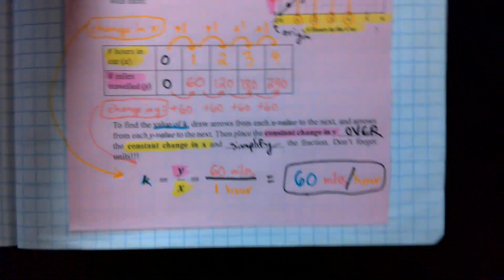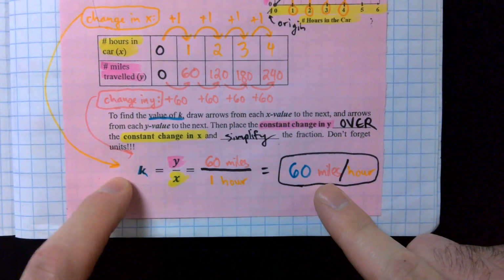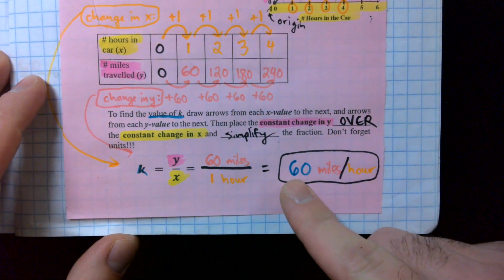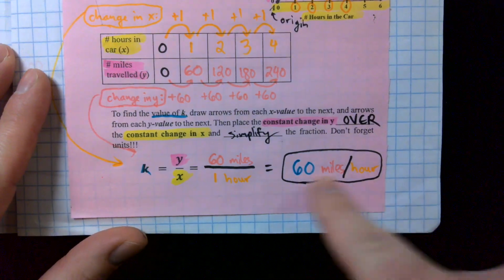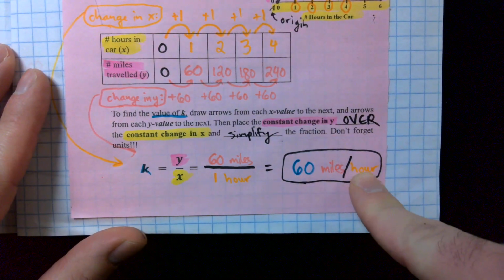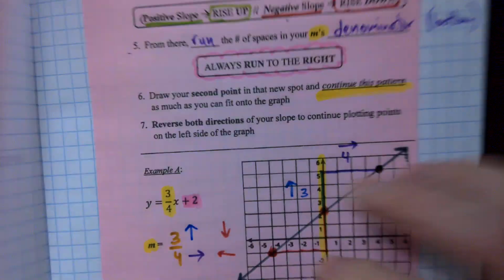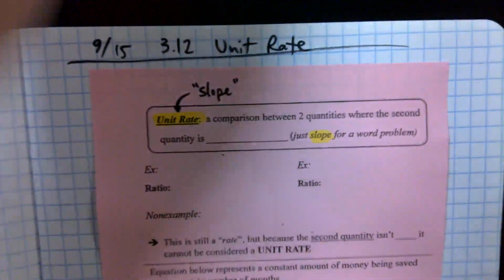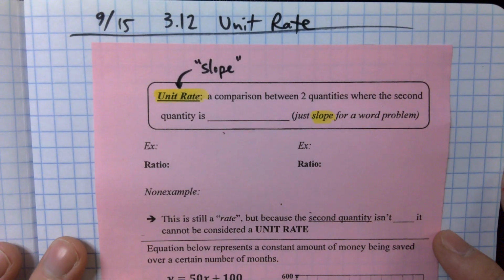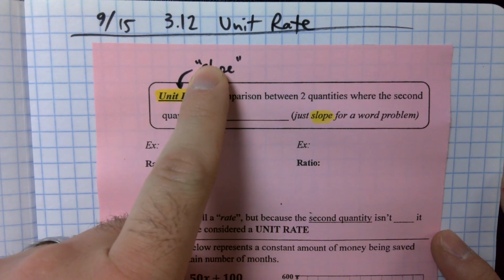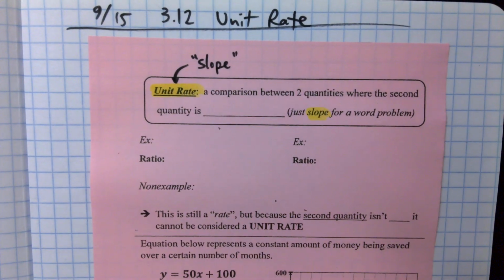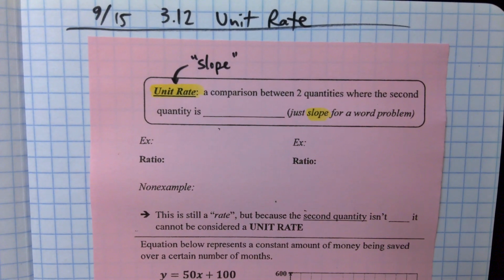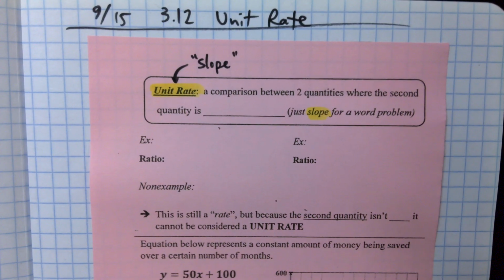So when I found my M, or in that case K, but it's the same thing. When I found that my M was 60, my answer wasn't just 60, it was 60 what? Miles per hour. So units are going to be a big thing when we're talking about unit rate. Okay, unit rate. So unit rate is just slope, but it's slope within a certain context in that problem. It's a comparison between two quantities where the second quantity is 1.